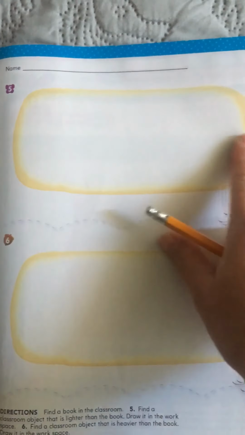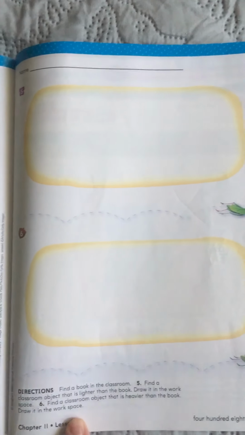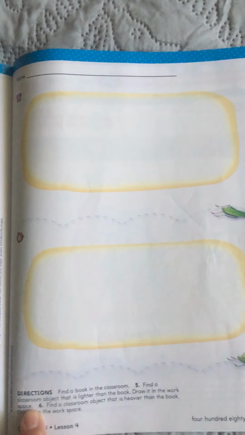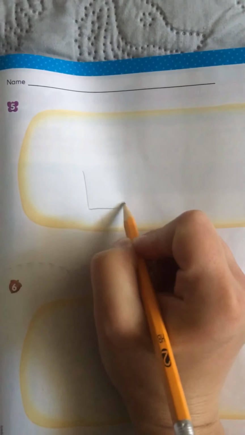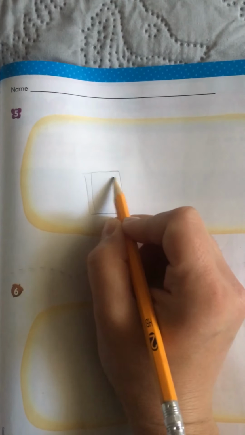483. And up here in this blank space for number 5, it says, find a book in the classroom or your home and find a classroom object that is lighter than the book, or again, something from your home. Then it says, draw it in the workspace. So we're going to go ahead and find a book in the classroom. So I'm going to just draw a book. And we can make it look like it has pages, okay? So there's my book from the classroom.